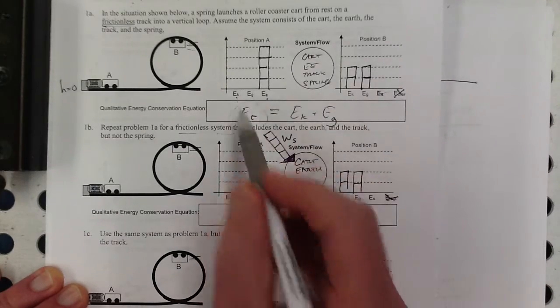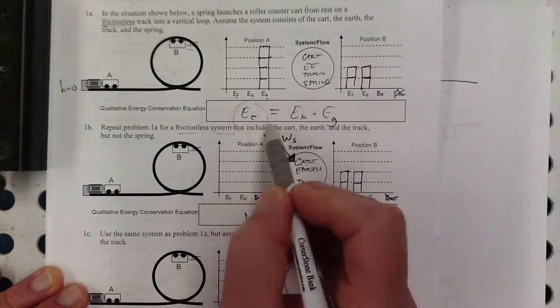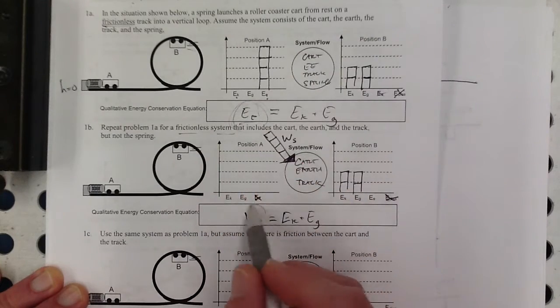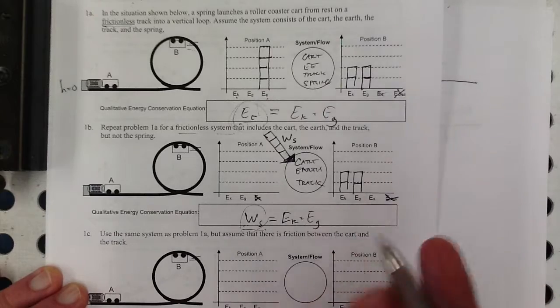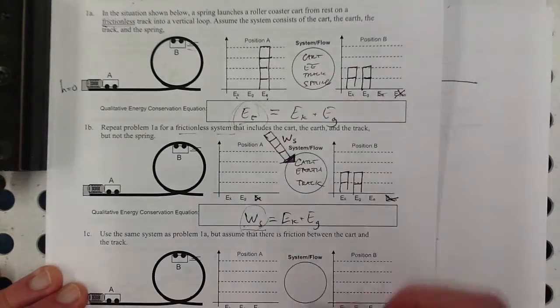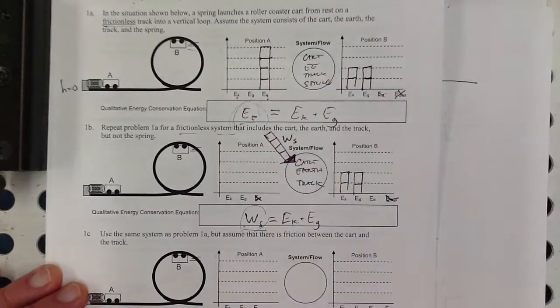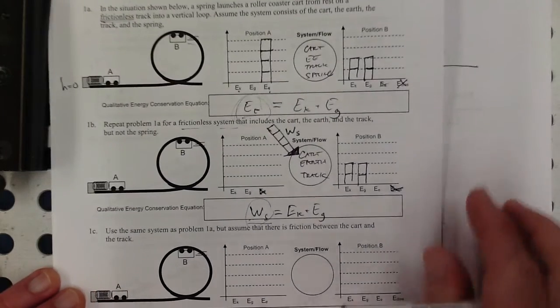And so if you see here, what's the difference between these two? This is like the energy stored in the spring. This is the work done by the spring. Those are equal to each other. It's the same thing. Just for accounting purposes, it matters whether we include it from the inside or the outside.